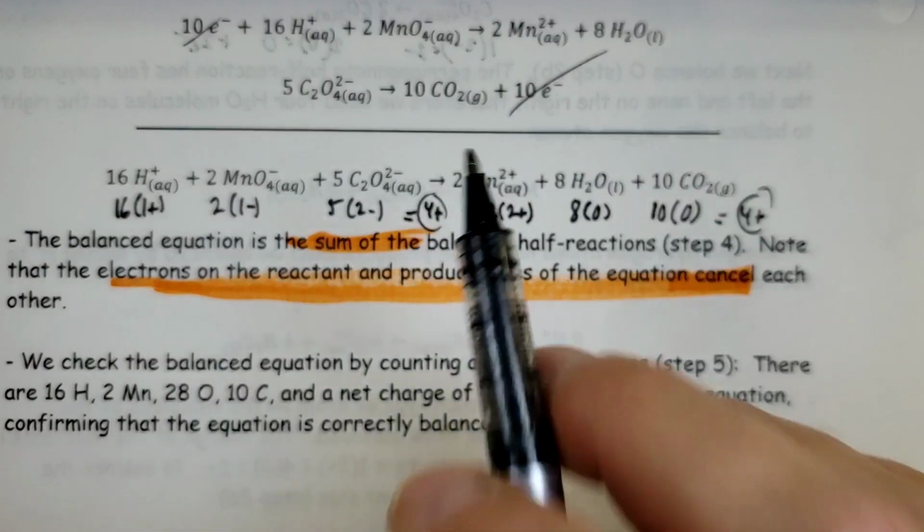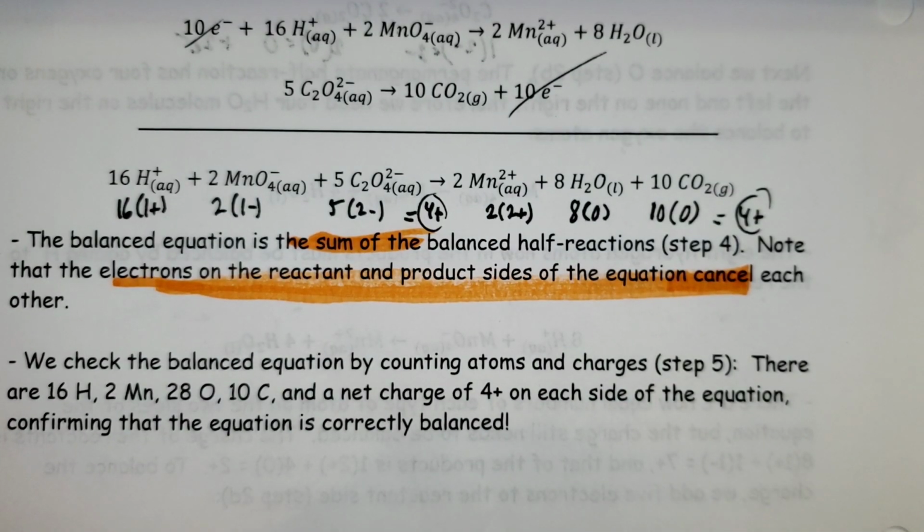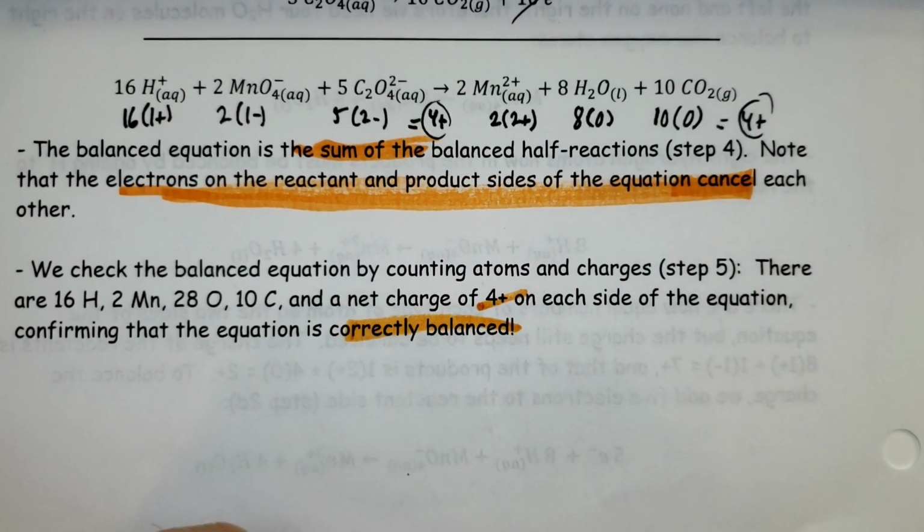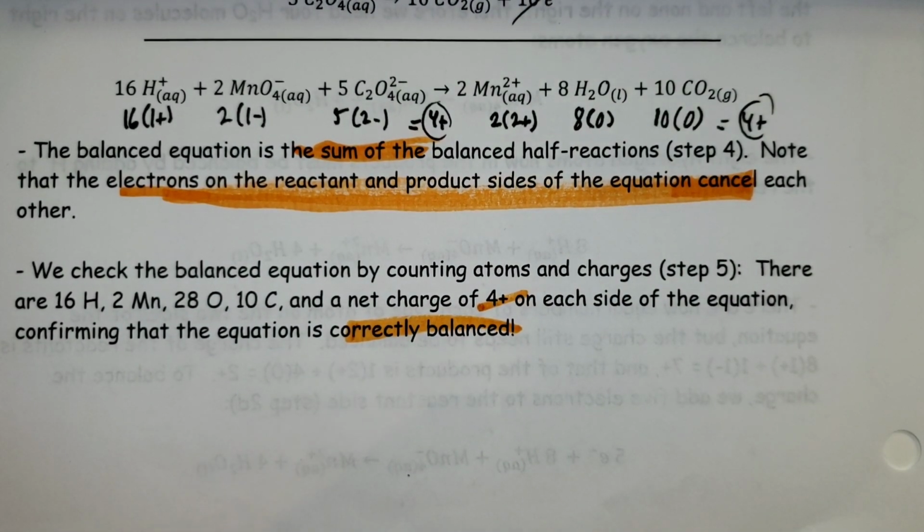So the number of each element in the compound is the same, and the number of charges are the same. So plus 4, so that is correctly balanced. Okay, so we'll stop there, we'll come back, and we'll do a couple of examples with this.